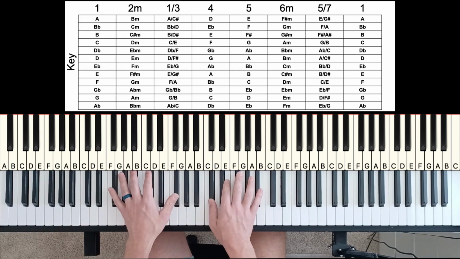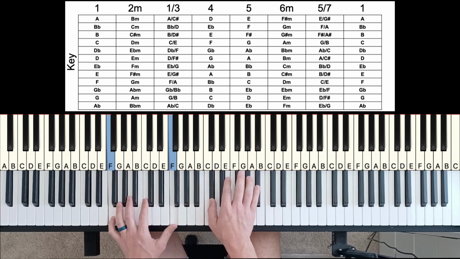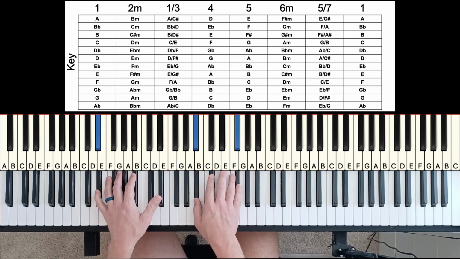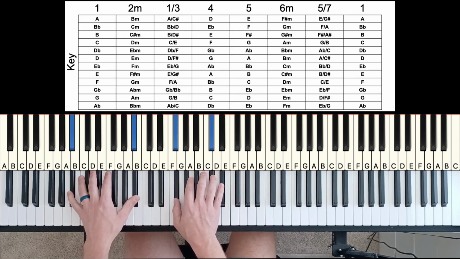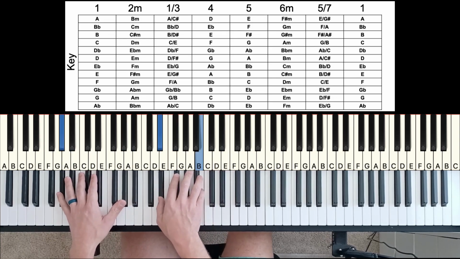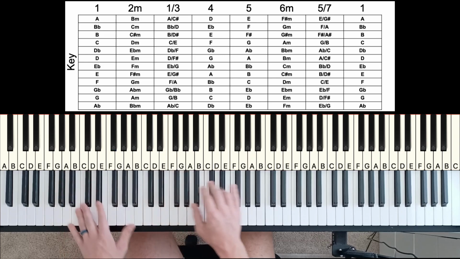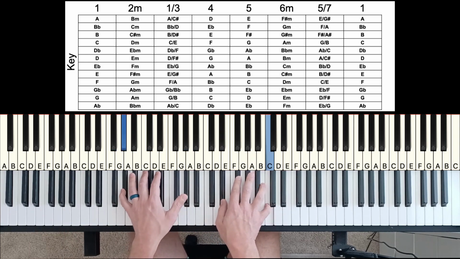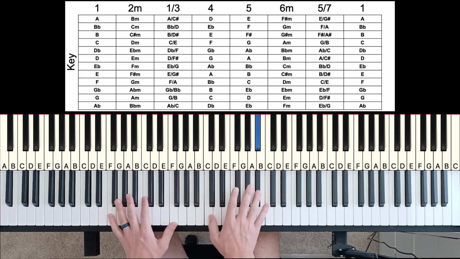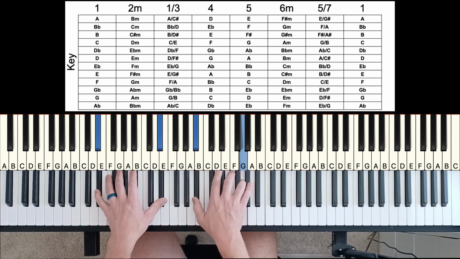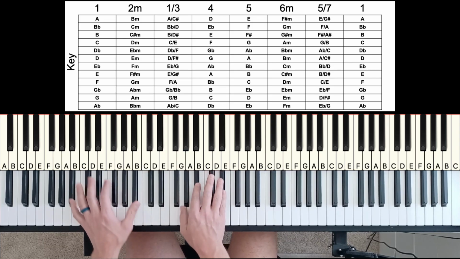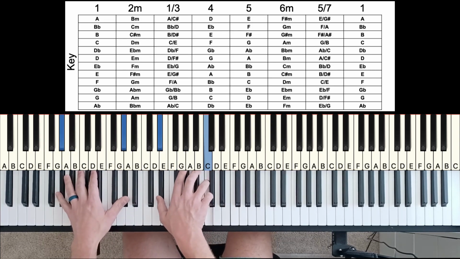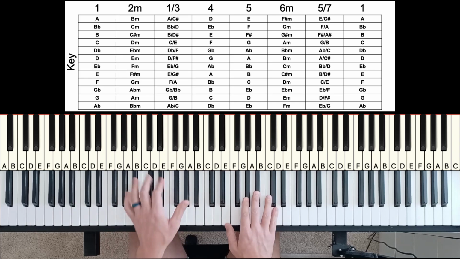And then F sharp. And then G sharp. And then the last one is B flat.